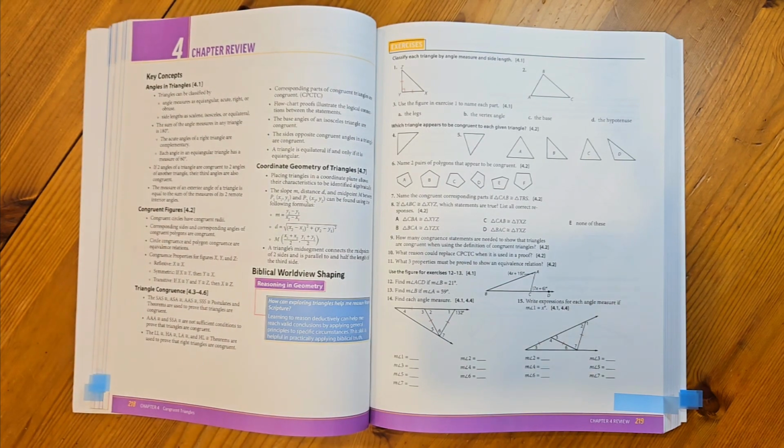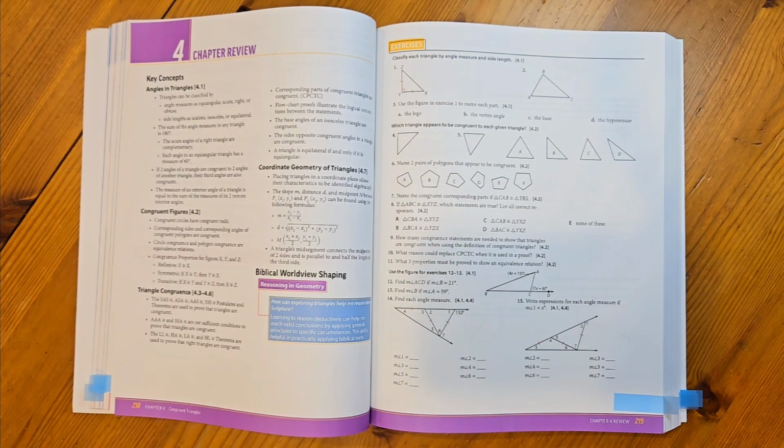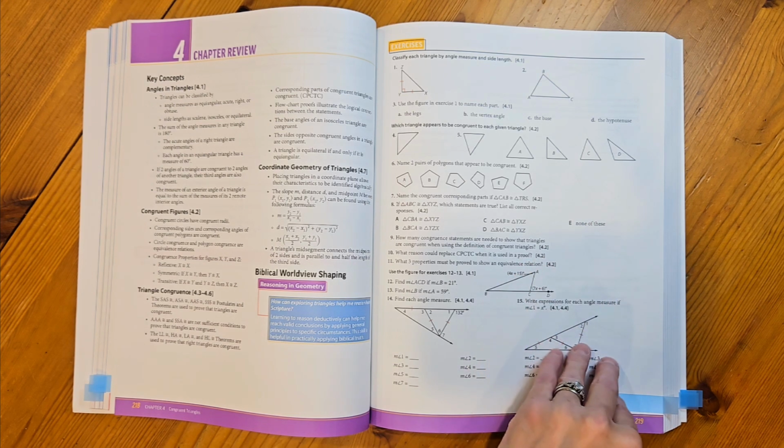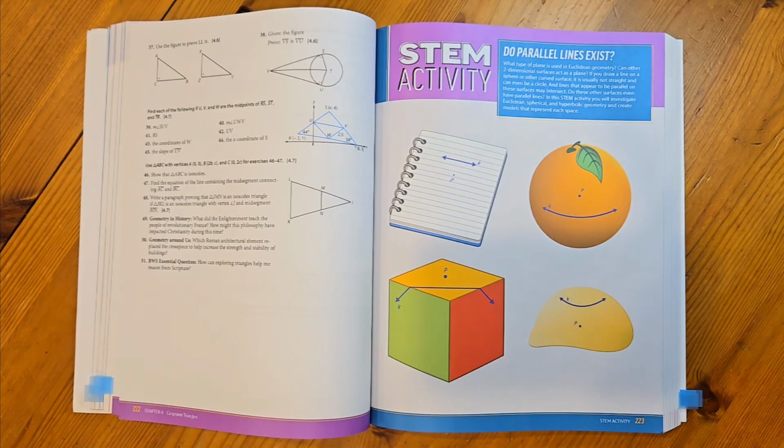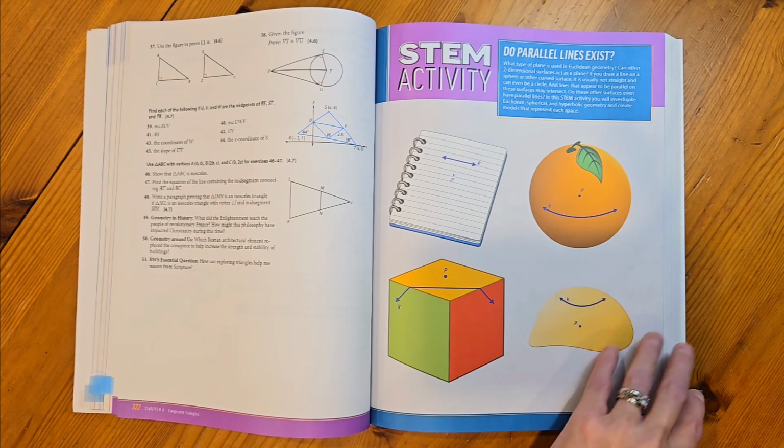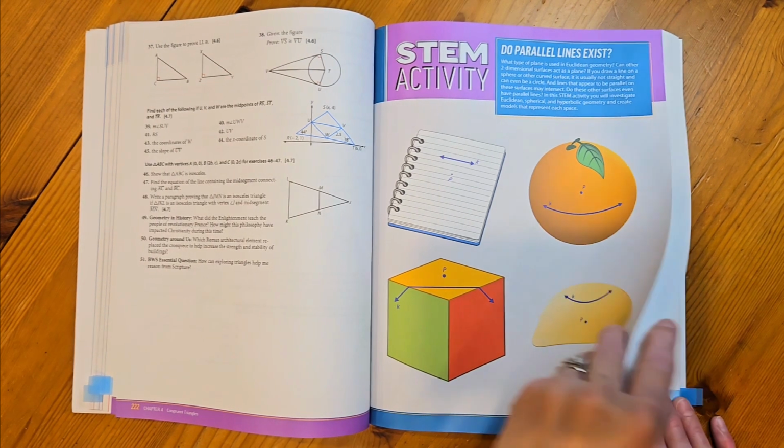And here's that chapter review for us. So again, here's all the key concepts. And then these will be the problems they would work through to review those topics they've learned about in this chapter. And then here's their intro page to the STEM activity. And again, the STEM activity will be in the activities book. Let's go ahead and flip to the back.